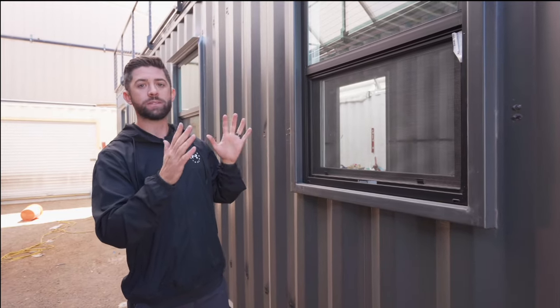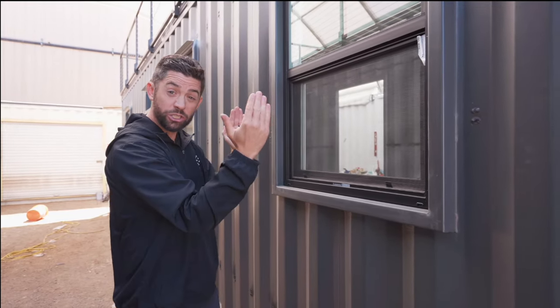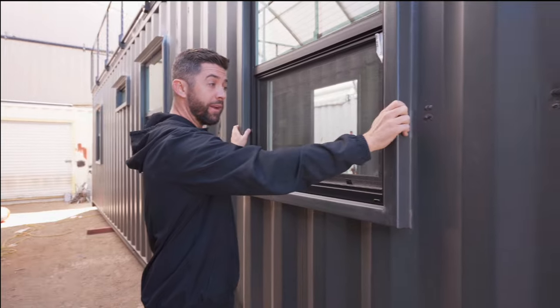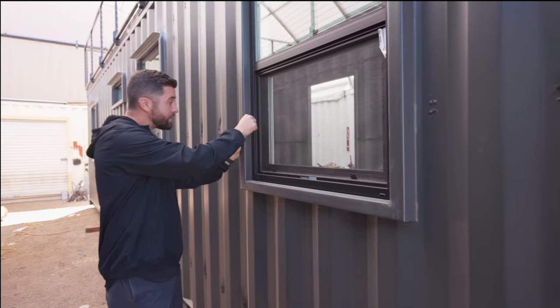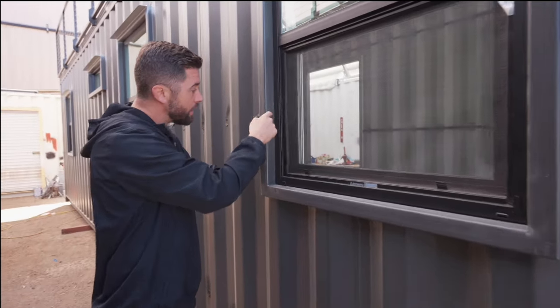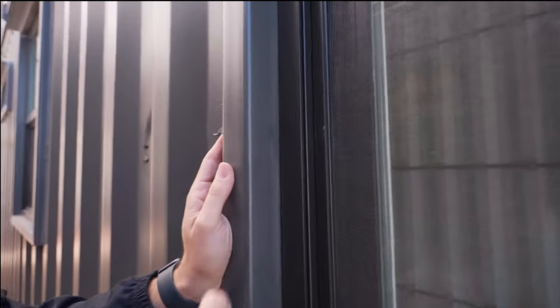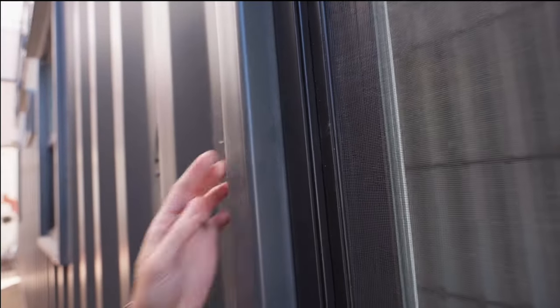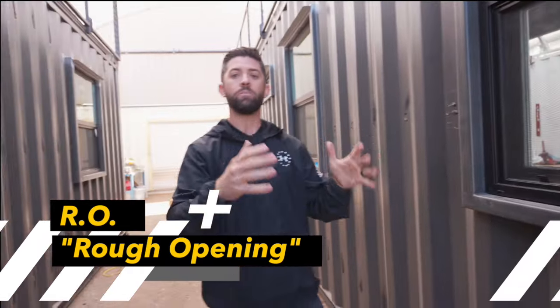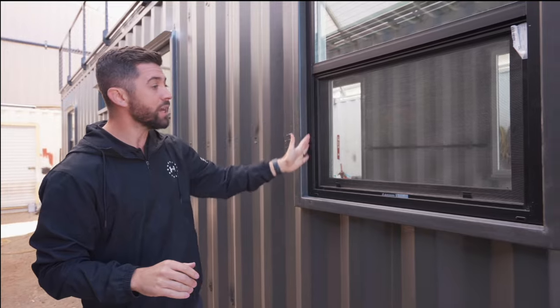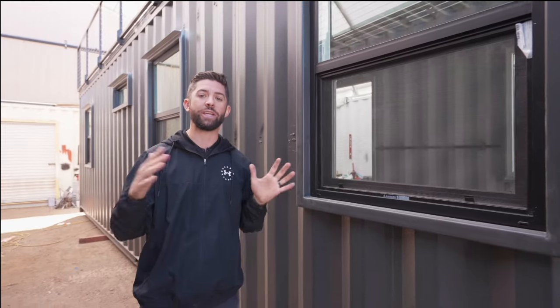But one of the important things I want to show you here is just how snug our window is within our window frame. You can see here, if you look really closely, this gap right here is probably about 1/8 of an inch. So when we're making our RO, our rough opening for the window, it's about 1/8 of an inch larger all the way around the window. That's a really tight fit, but the benefit is it allows us to seal this up and not have issues with water getting in.